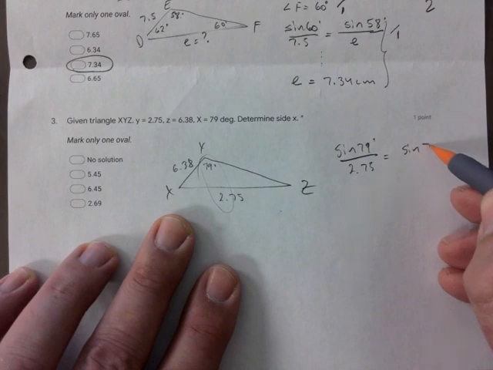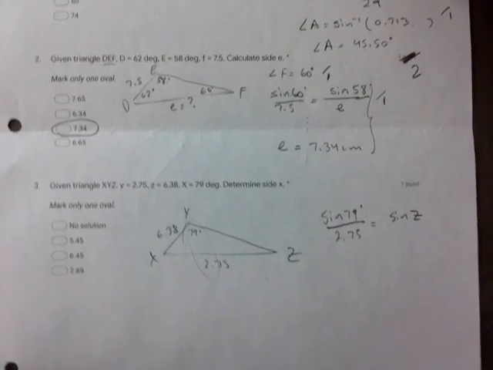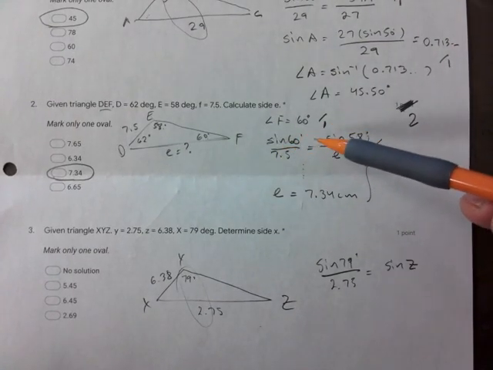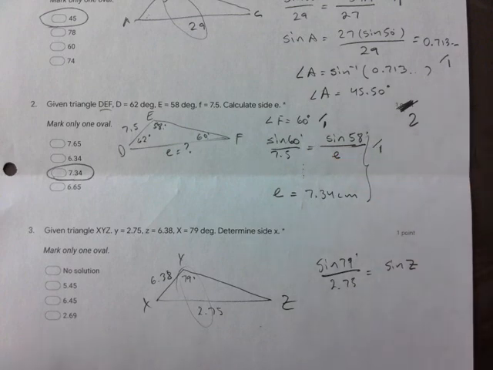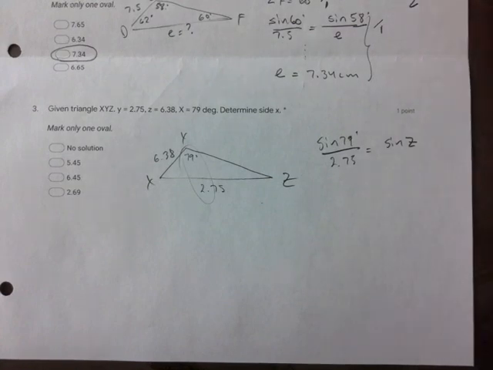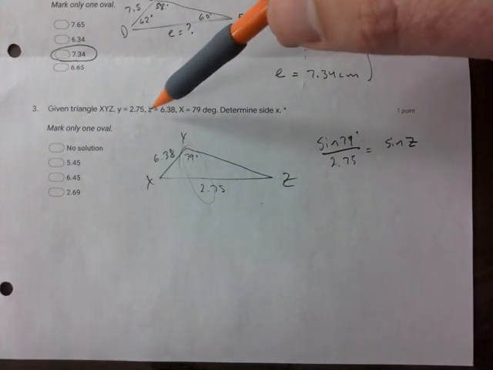Sine of Z. No, wait a minute. X, Y, Z. Do you have this set up exactly like mine? Then it's just half a mark for rounding. Did I make a mistake here? X, Y, Z. Side Z. Oh, yeah.